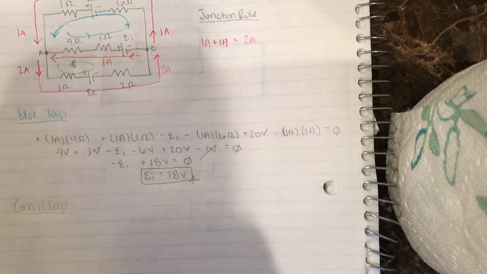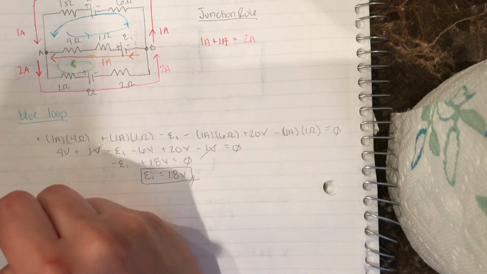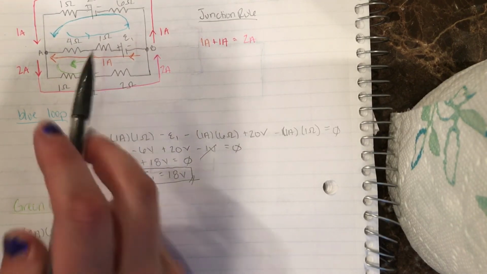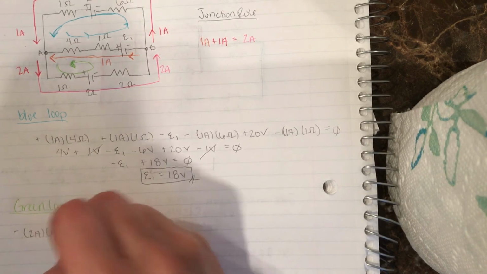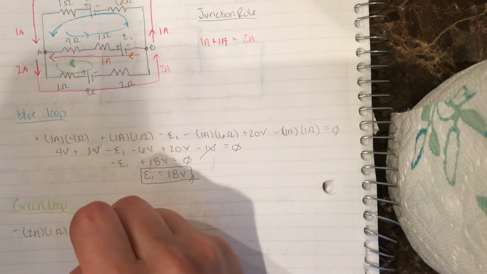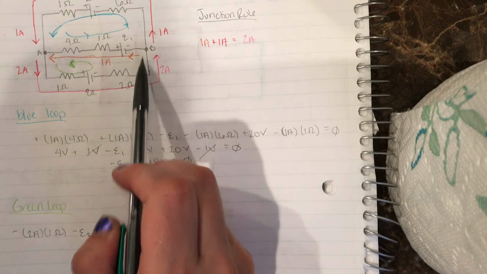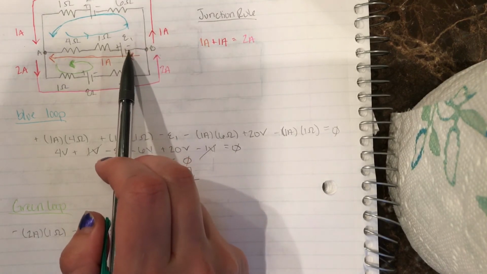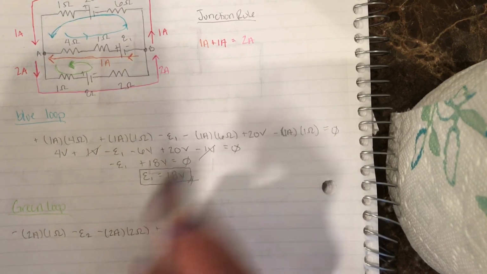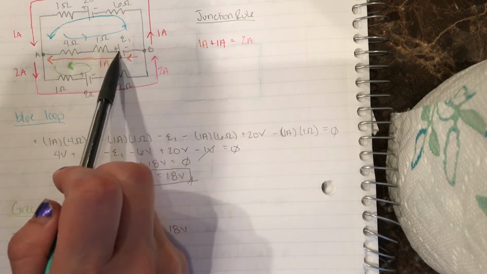So I'm going with the current, so that's minus I, which is now 2 amps through there, times R, plus to minus, so I'm losing E2, with the current, so minus IR, back up and around. Now I'm going minus to plus, so plus E1, but E1 we just found was 18 volts. So I'm going to plug that in instead.